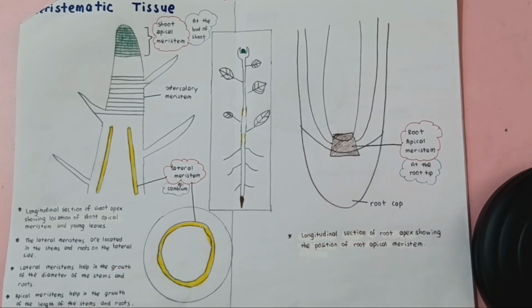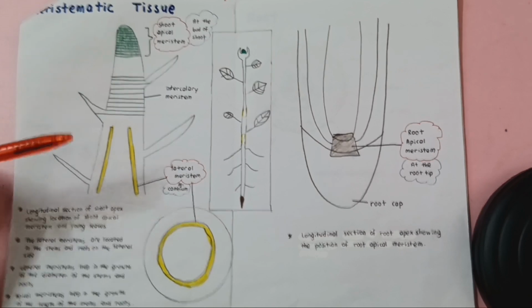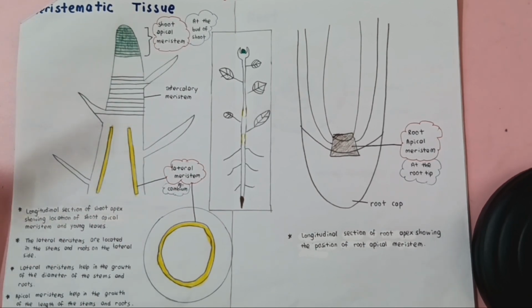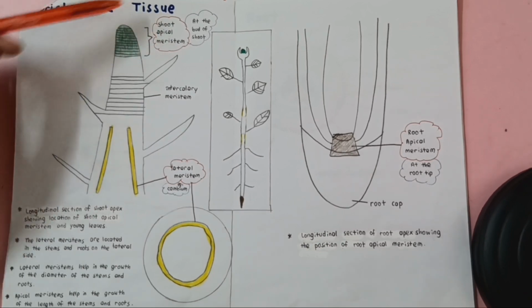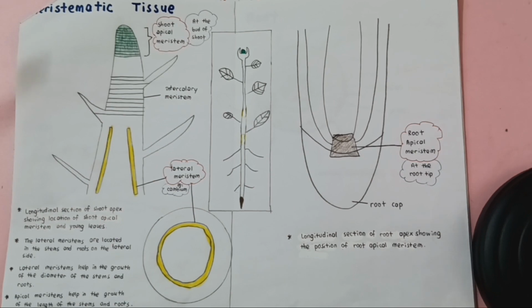So basically, meristematic tissue can be divided into two types, that is apical meristem and lateral meristem. First one, the apical meristem consists of two types, that is shoot apical meristem and root apical meristem.